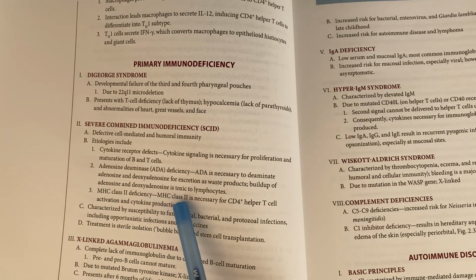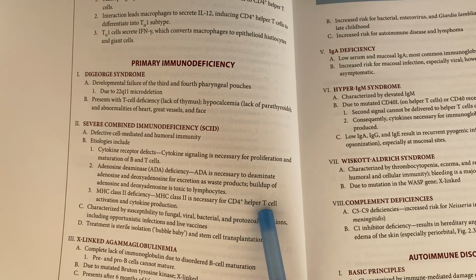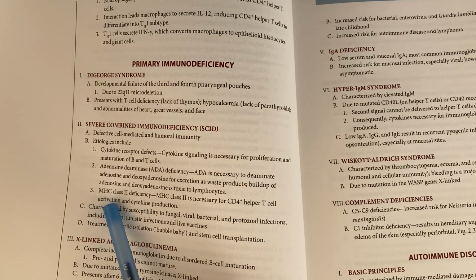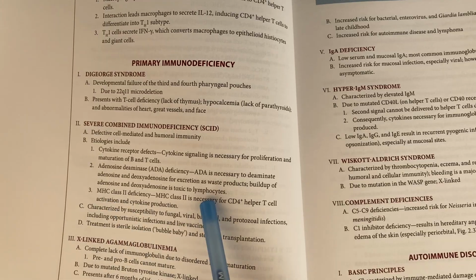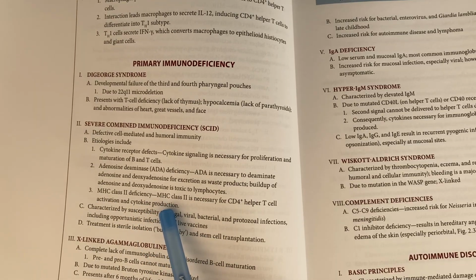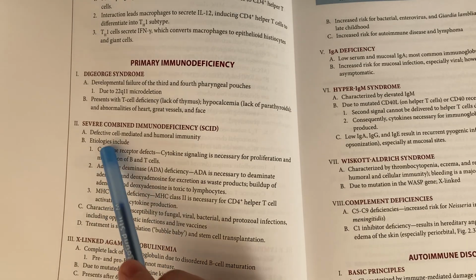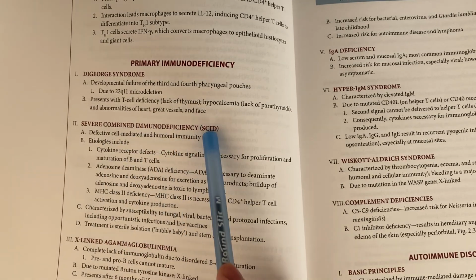Remember, MHC class II is necessary for CD4 plus helper T cells to become activated. They're also necessary for cytokine production. So obviously MHC class II deficiency is another important etiology of SCID.